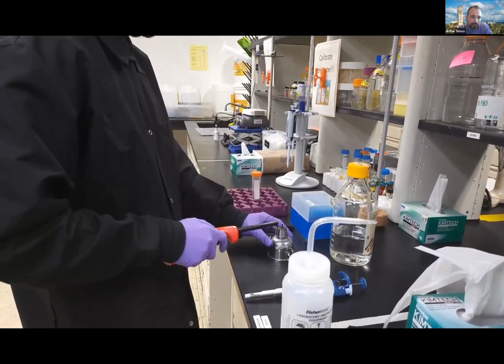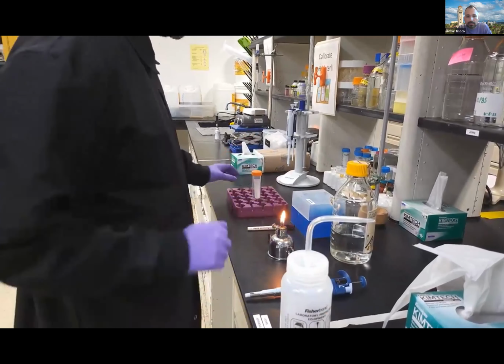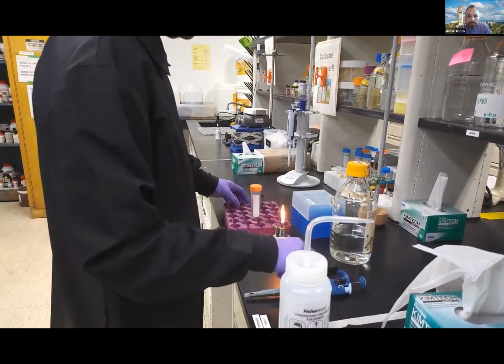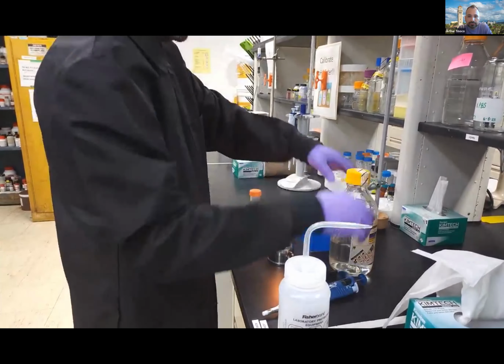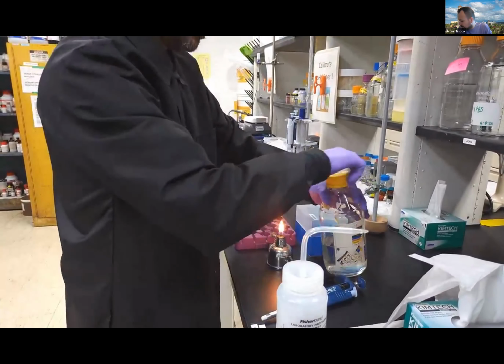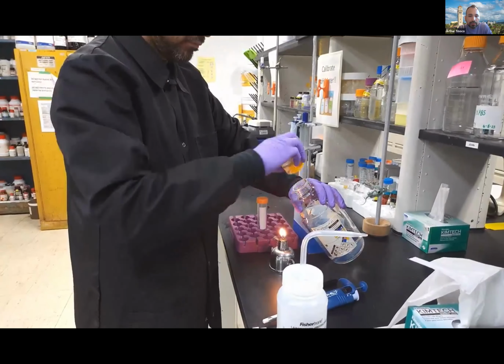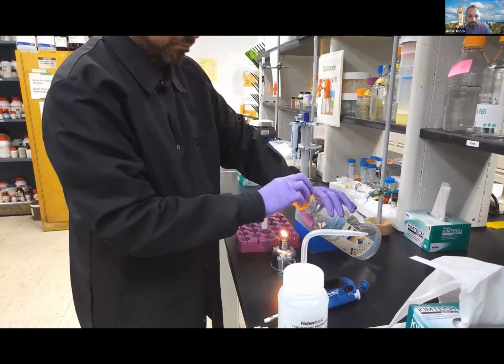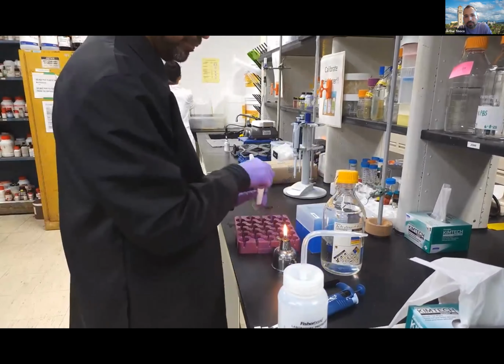All right, so now what I'm going to do is ignite my flame. We have a few of these in my lab. You see, turning it on. Okay, now that's ignited. So I'm going to try to keep things as close as possible without burning myself. And then I'm opening things up, and everything I'm opening, I'm going to flame it to try to keep it as sterile as possible.